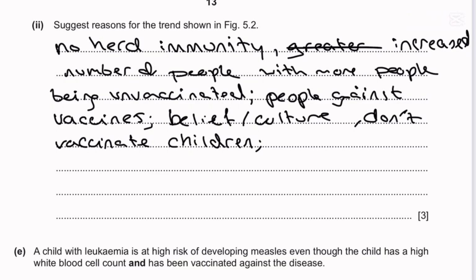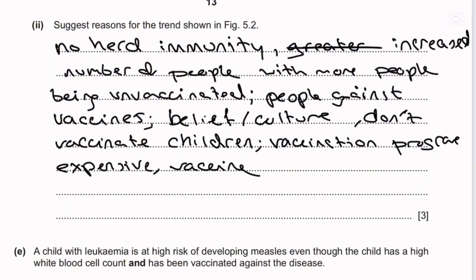And then besides that, you can mention the vaccination program might be expensive, and the vaccine hard to maintain. What else could we say? We can write down extra points about how if people don't get vaccinated, they don't get a primary immunity, which means they don't have a fast secondary immune response, which obviously results in a greater number of deaths.